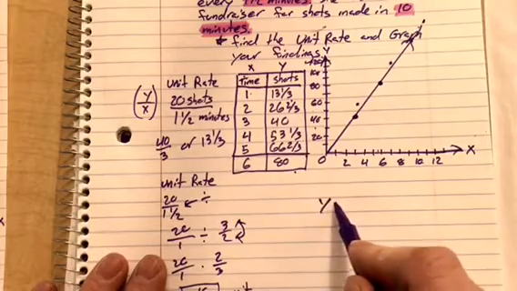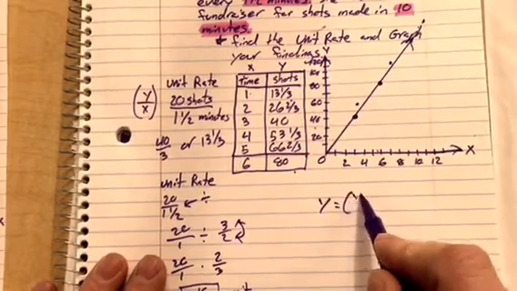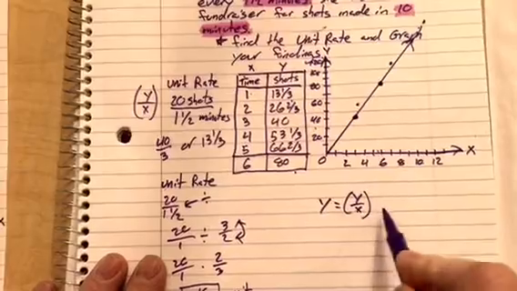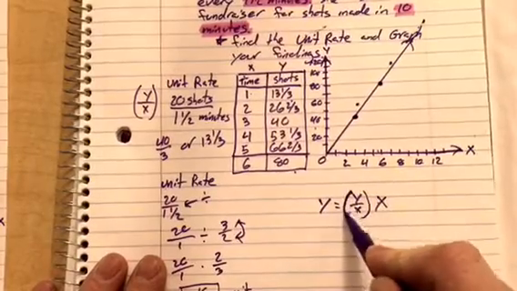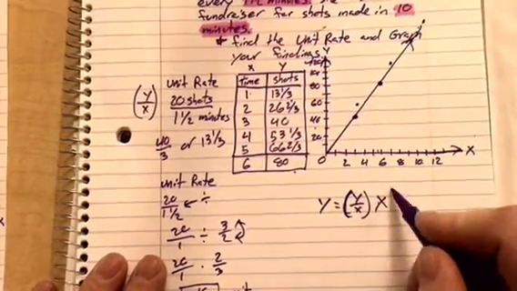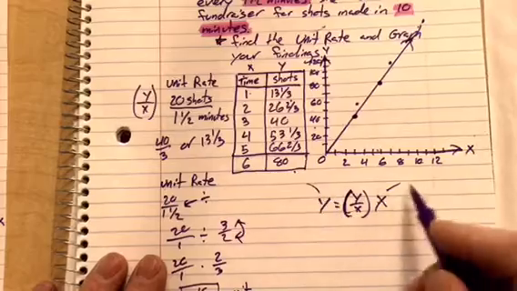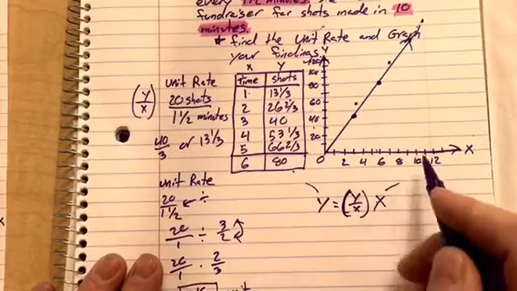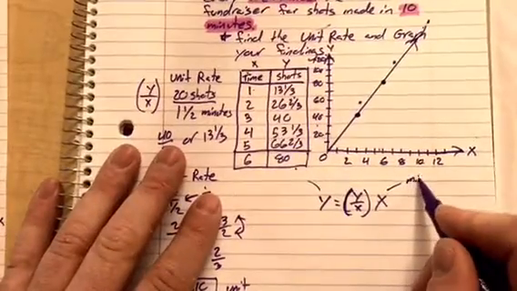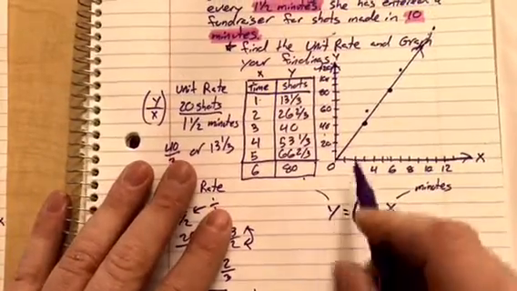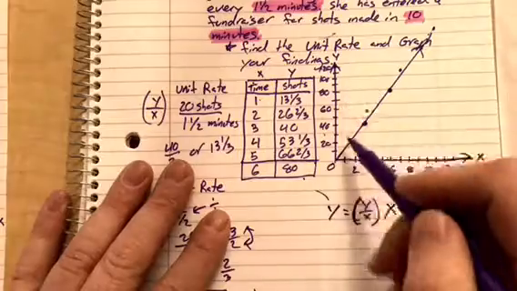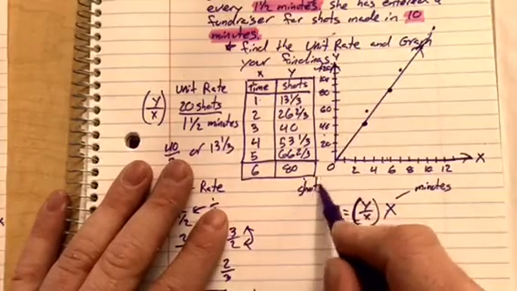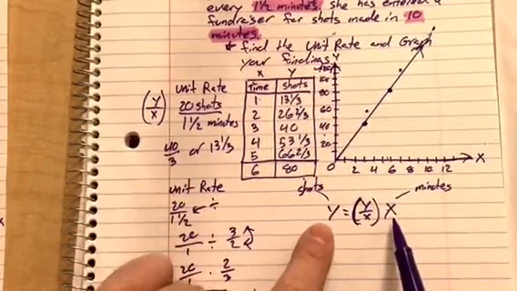So you're going to plug it in, y equals, and remember this is the constant of proportionality or unit rate, and then x. You've got to remember what these things stand for. So your x and your y stand for certain things. Your x stands for this bottom row, and it also stands for minutes. The y stands for the vertical piece, and this stands for shots. So depending on which one you want to try to find, then that's the one you plug in.